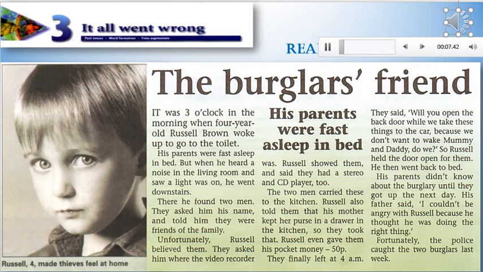The Burglar's Friend. It was 3 o'clock in the morning when 4-year-old Russell Brown woke up to go to the toilet. His parents were fast asleep in bed, but when he heard a noise in the living room and saw a light was on, he went downstairs. There he found 2 men. They asked him his name and told him they were friends of the family. Unfortunately, Russell believed them. They asked him where the video recorder was. Russell showed them and said they had a stereo and CD player too.